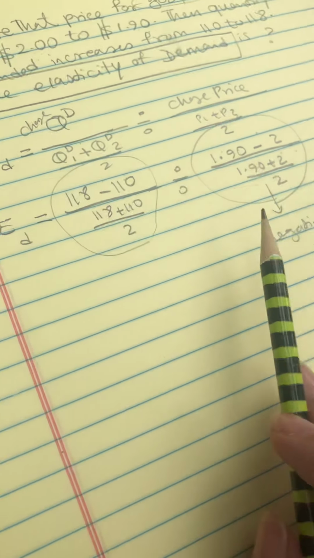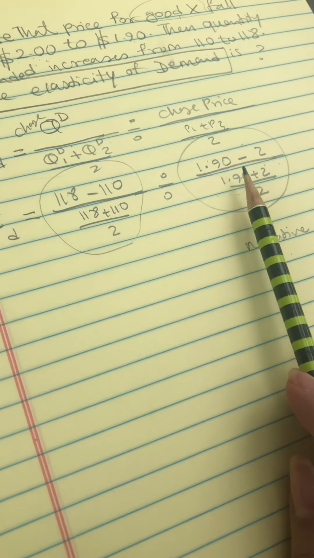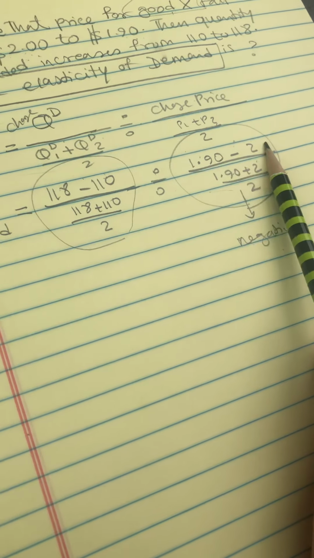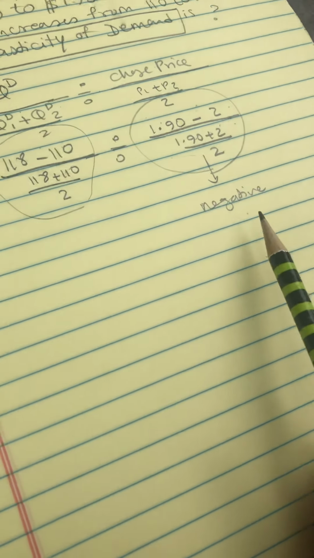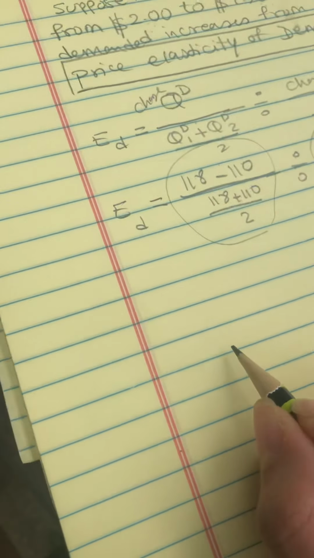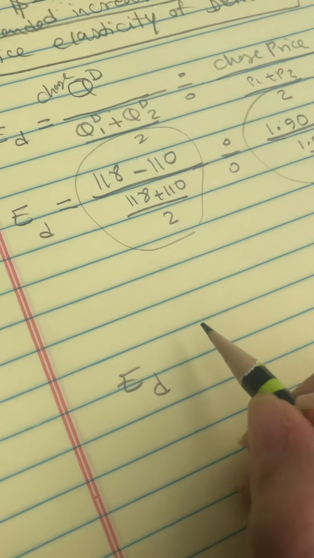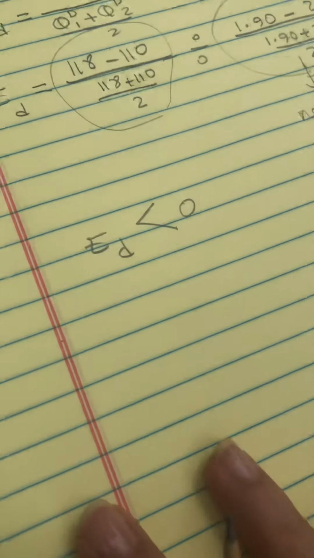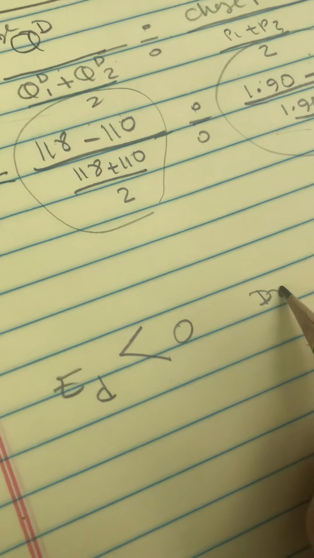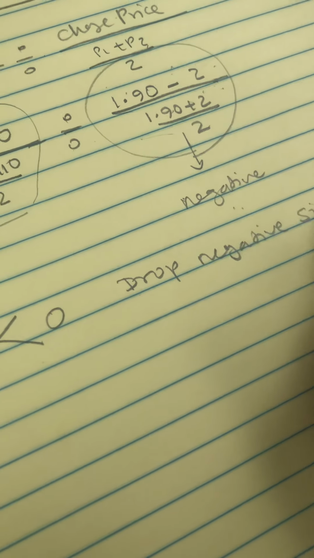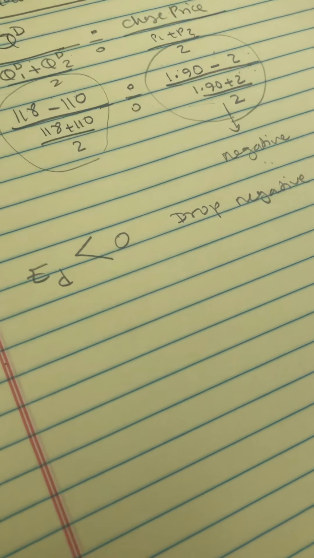But the beauty of the midpoint formula is you can always play around and basically cheat a little bit. You can always write 2 minus 1.9. Even if you don't and you end up with a negative result, you'll be fine, because remember that our price elasticity of demand is always negative because of the law of demand. But the good thing is that we're going to ignore the negative sign, so drop the negative sign, even if you ended up with a negative price elasticity of demand, and then look at just the absolute value.